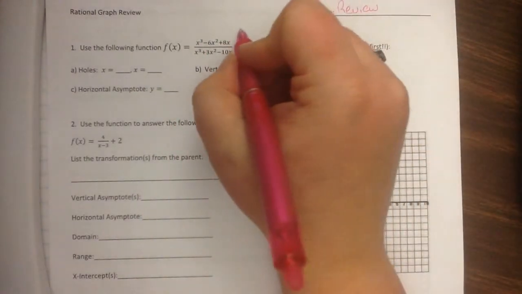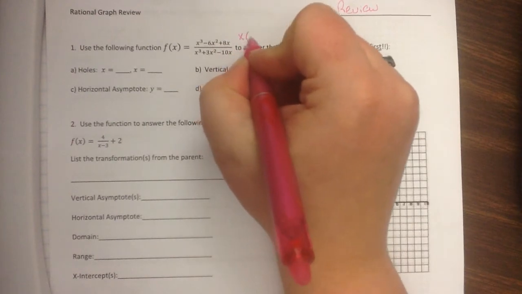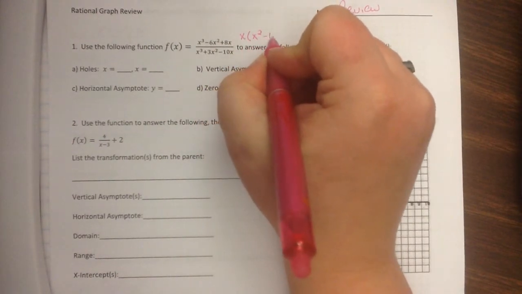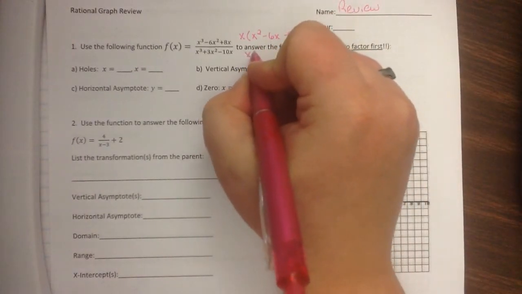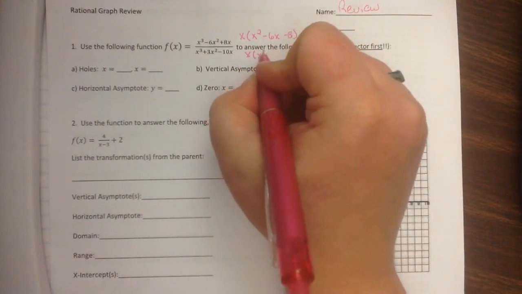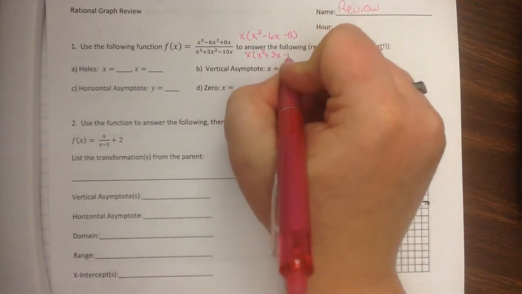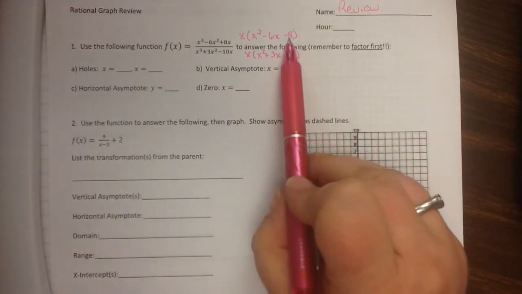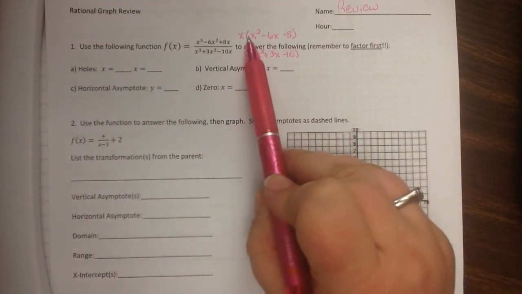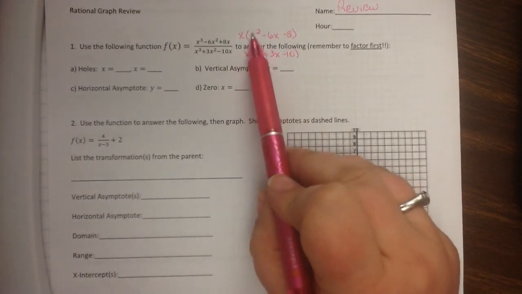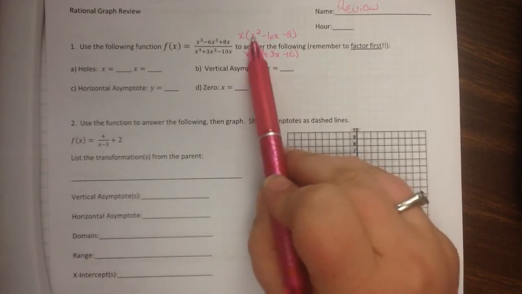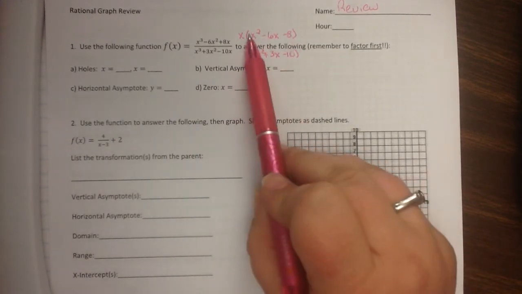Looking in the numerator, I can tell that I have a GCF of x. If I factor that out, I have this, and also in the denominator I have a GCF of x. Then I think to myself, this is a trinomial because it has 3 terms, so I need to use my AC method.